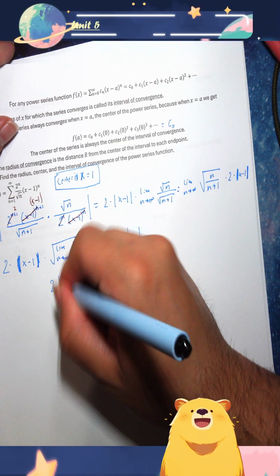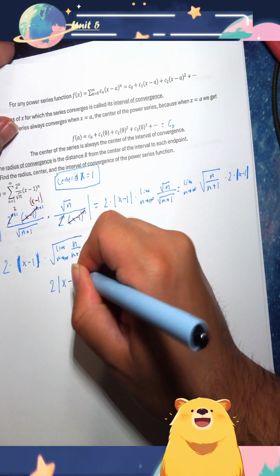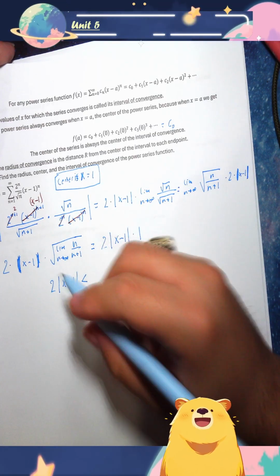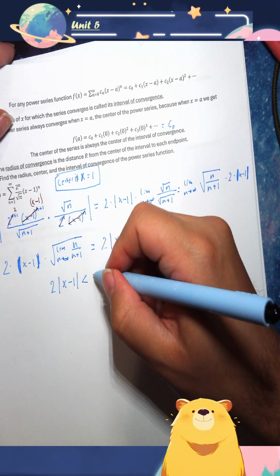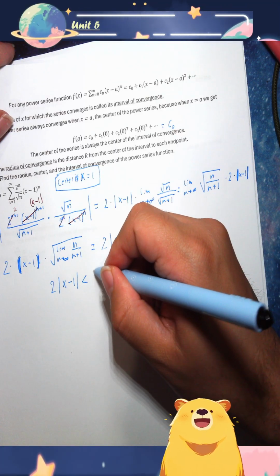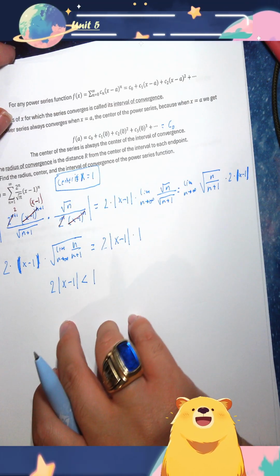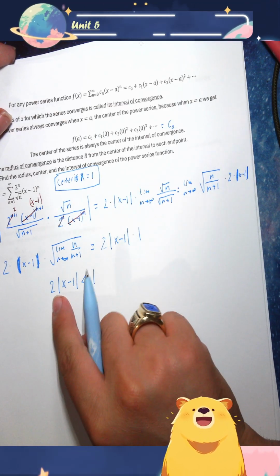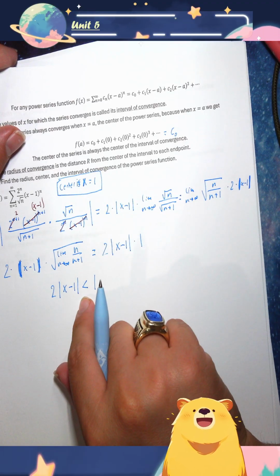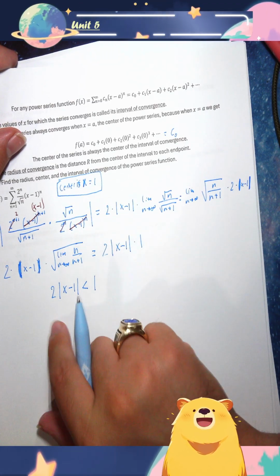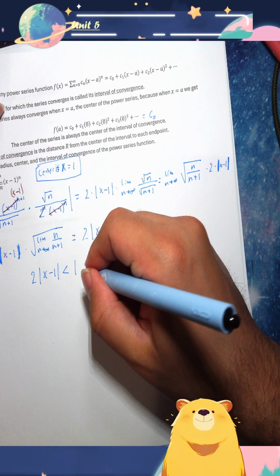So 2 absolute value of x minus 1 is less than 1. We can't do anything here until we get the absolute value by itself. How do we get the absolute value by itself? Well, dividing by 2.